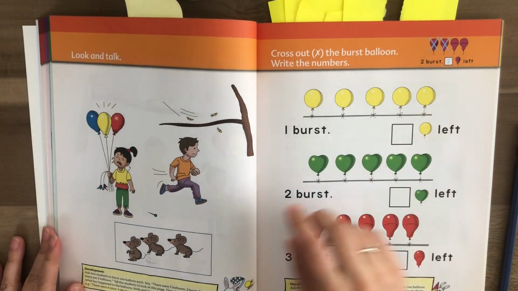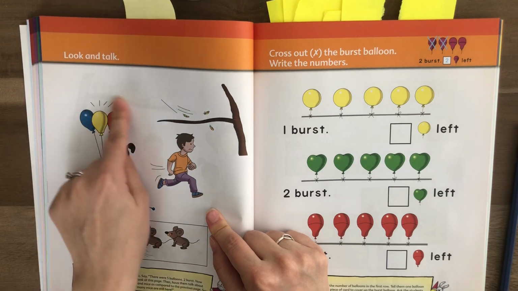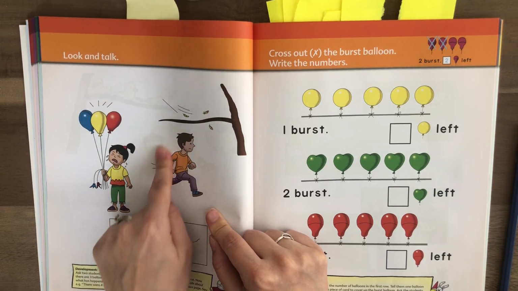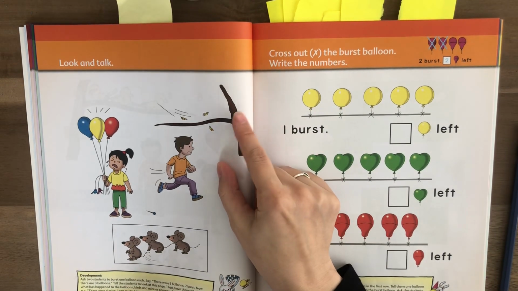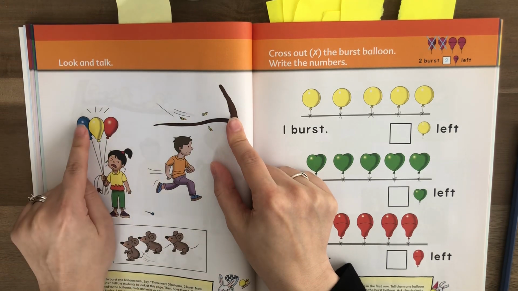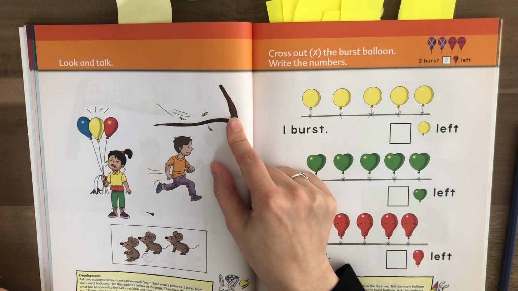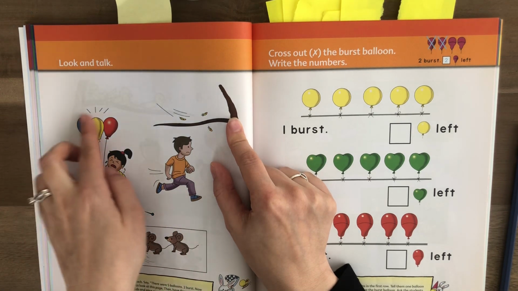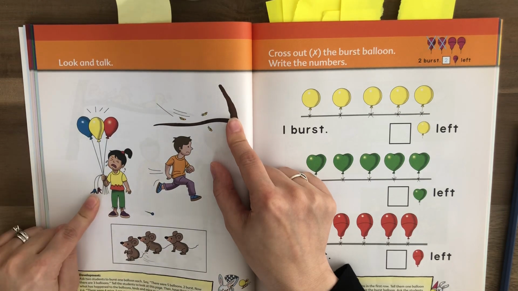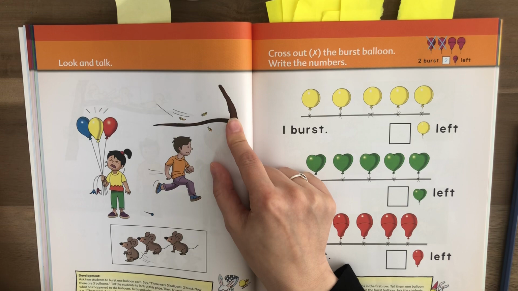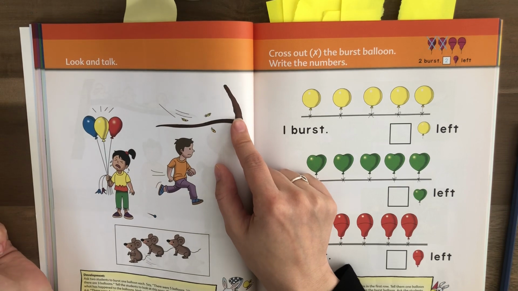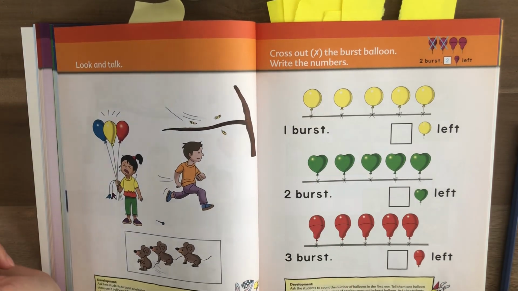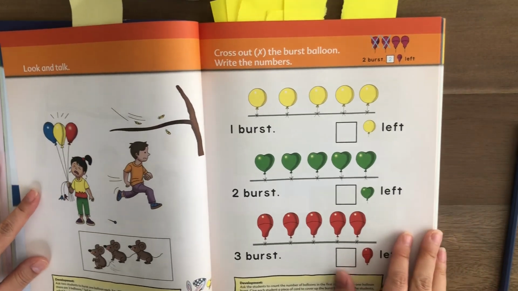Look, the little girl is crying and the little boy ran away. So let's see, it looks like he popped some balloons, boys and girls. So this little girl's crying and she has 3 balloons left. Who can remember how many balloons she had to begin with? 5. So there are 5 balloons and 2 balloons burst. Now how many balloons are there? 1, 2, 3. 3 balloons are left. That was not a very nice thing to do, was it?